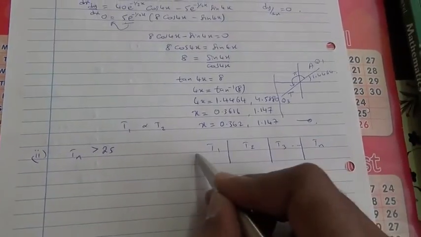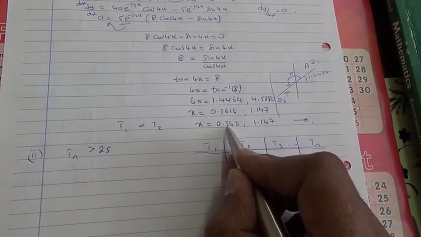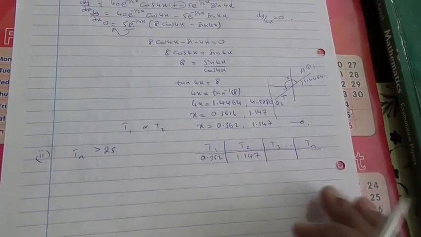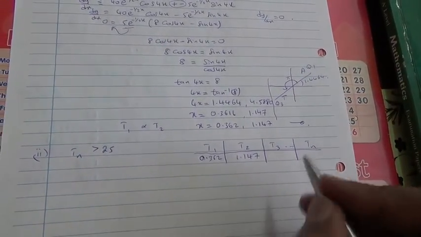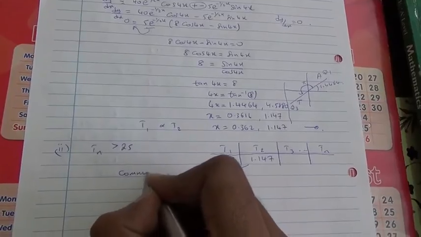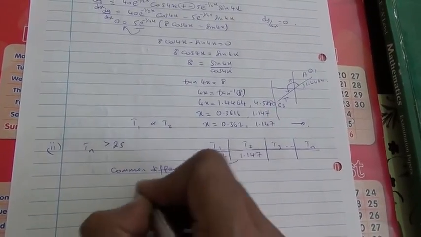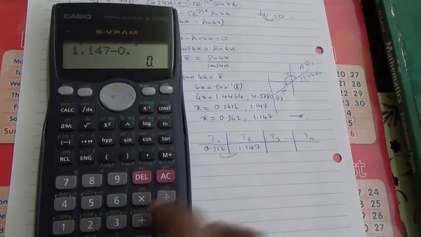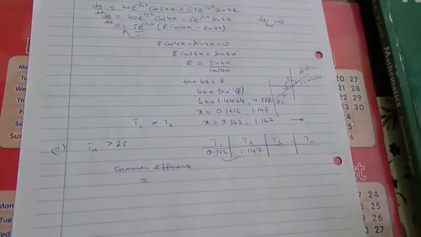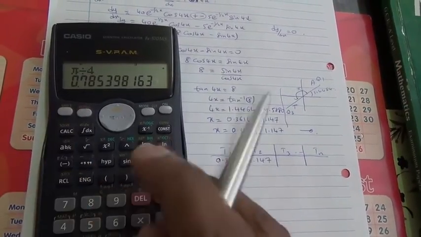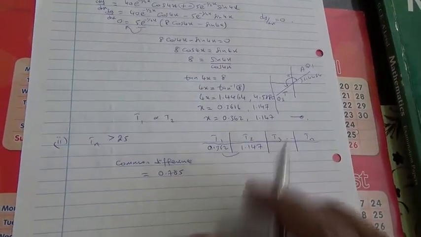So what can I make of this? If I look at t1, this is 0.362, t2 is 1.147. What is the difference between the two here? We have a common difference then. Common difference is going to be this minus this, so 1.147 minus 0.362 is 0.785. It's interesting to know that pi upon 4 is 0.785 anyway.